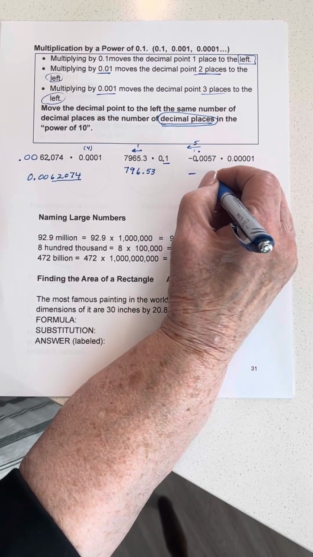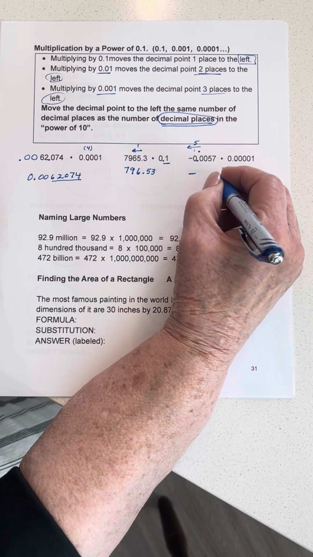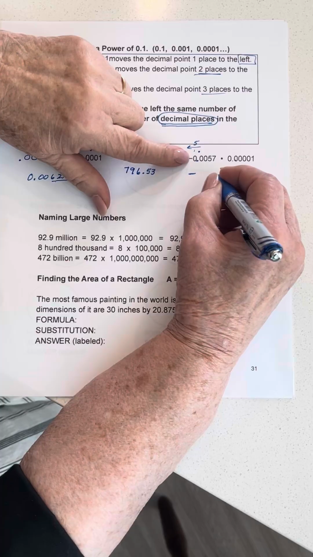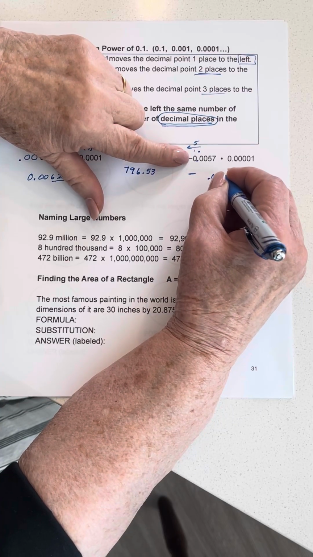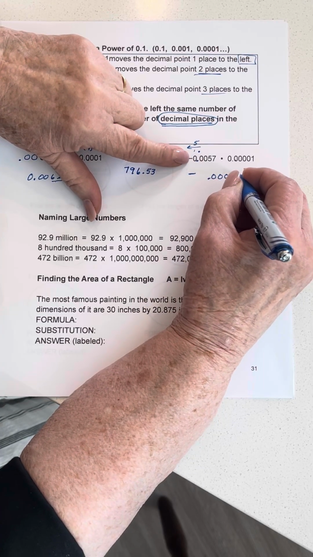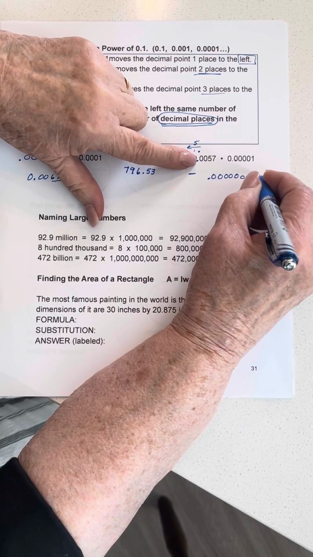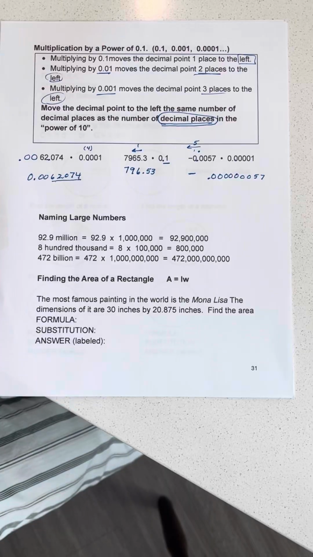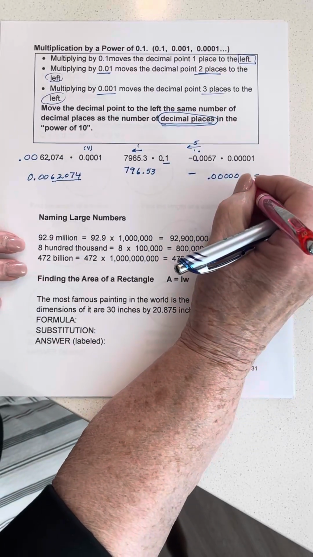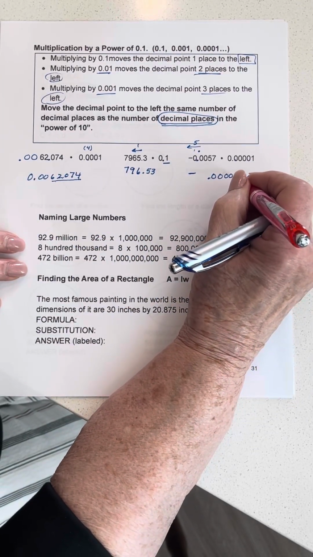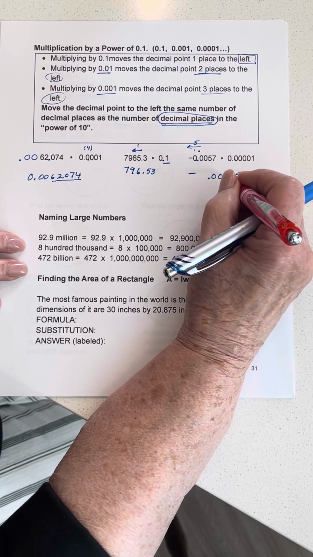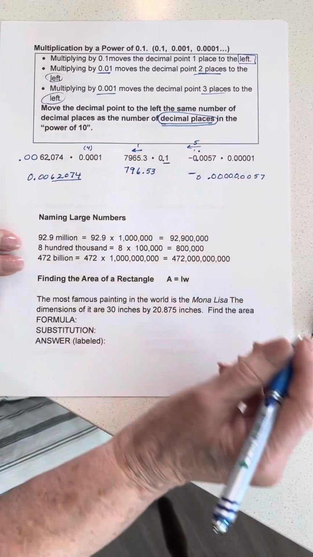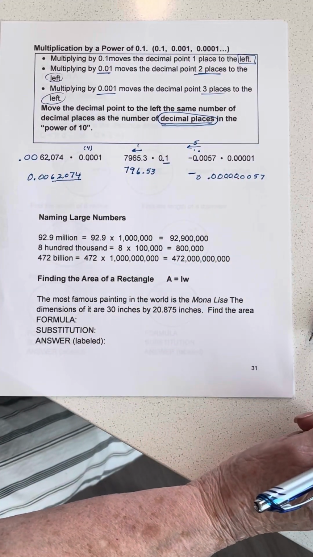So we're going to have this 0 and 4 more. And then we'll have 0057. So, it was here, and we moved it to the left 1, 2, 3, 4, 5 places. We can add this little courtesy 0 if we want.